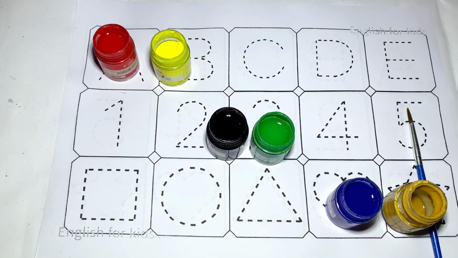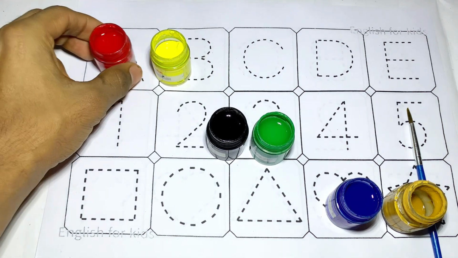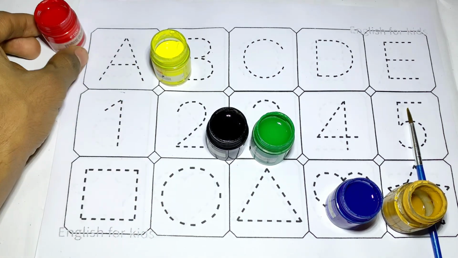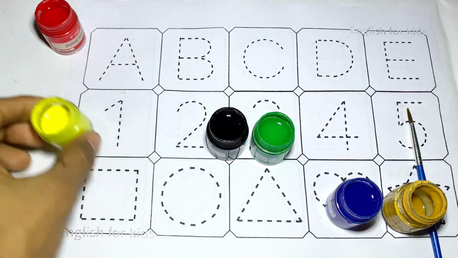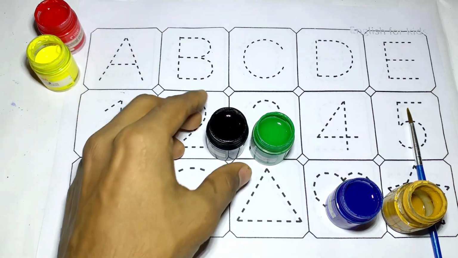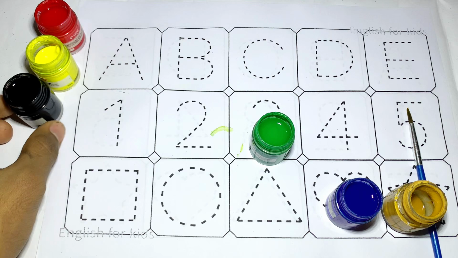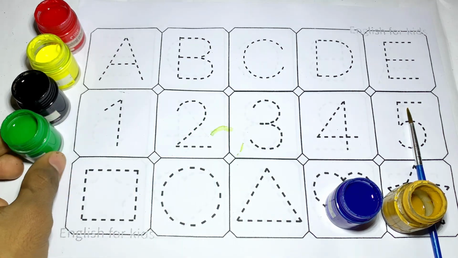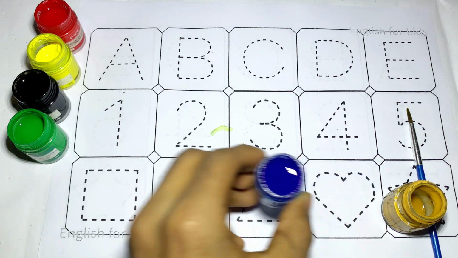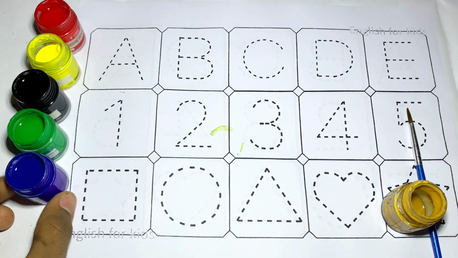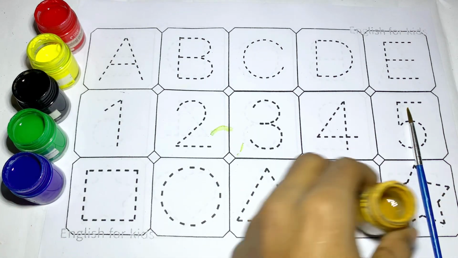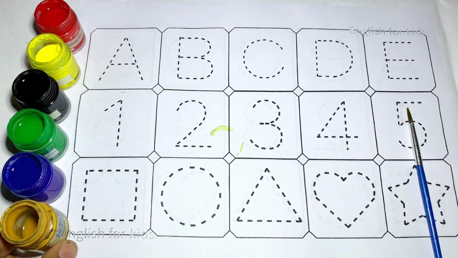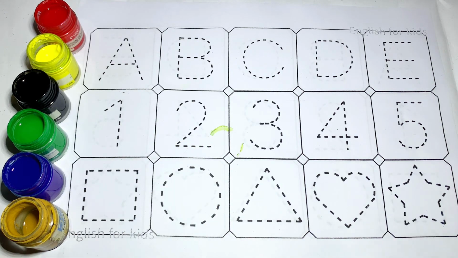Today we learn alphabets, numbers and shapes. Kids, colors name. Red color, yellow color, black color, green color, blue color, yellow color. Kids, now we are coloring alphabets, numbers and shapes.